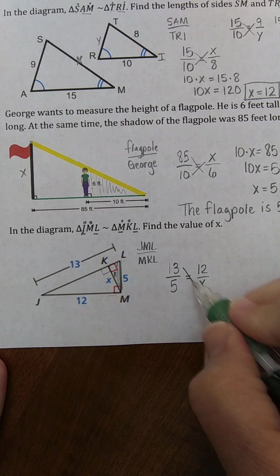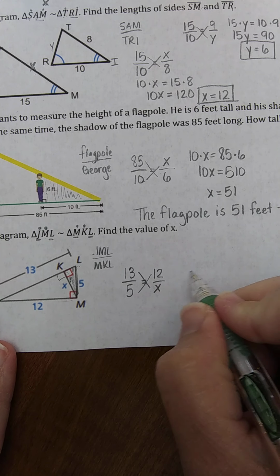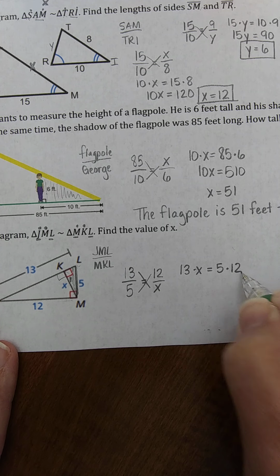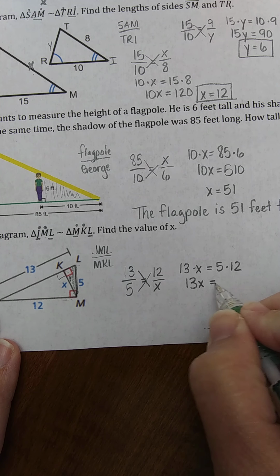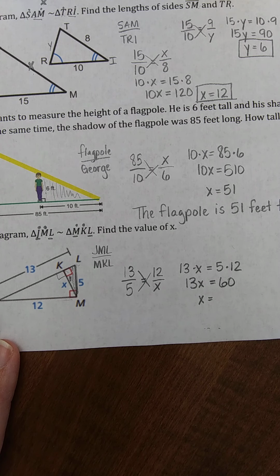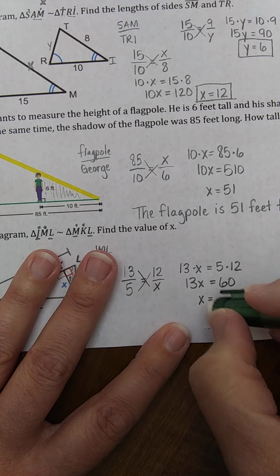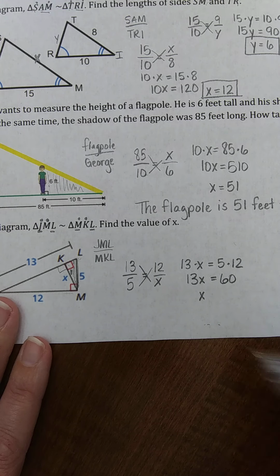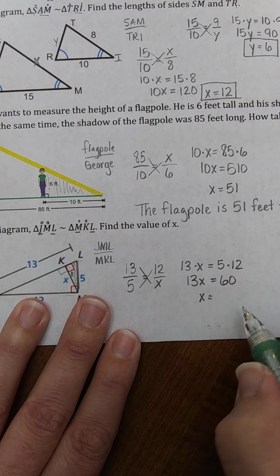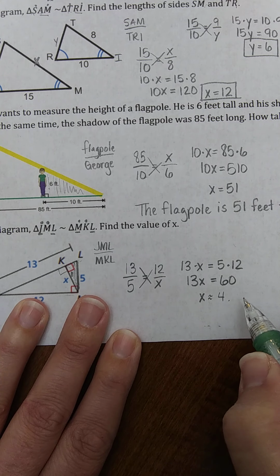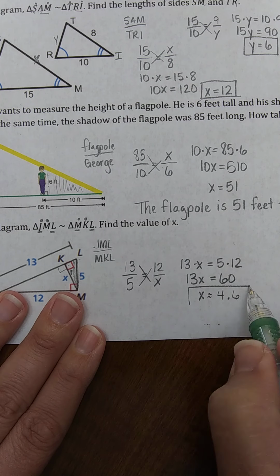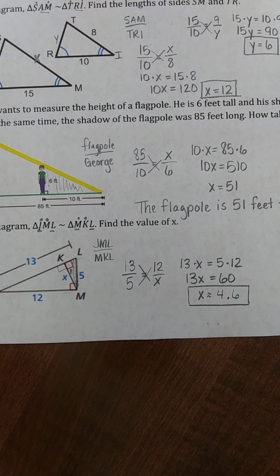Then we can use our cross products to solve our proportion. So we'll be doing 13 times X as equal to 5 times 12. So 13X will equal 60, and we're going to divide that, and I know I'm going to get a decimal. Oh, I get a crazy decimal. So instead of saying equals, because it does not truncate or terminate, it fills up the entire calculator screen, we'll approximate that to be 4.6. I don't have any units to label, so we're just going to say X is approximately 4.6.